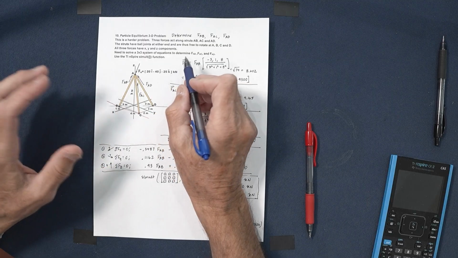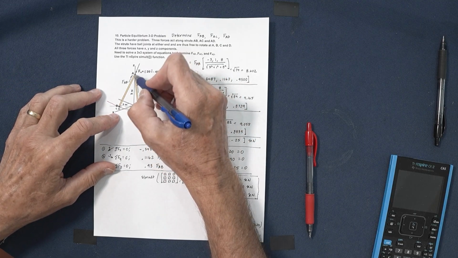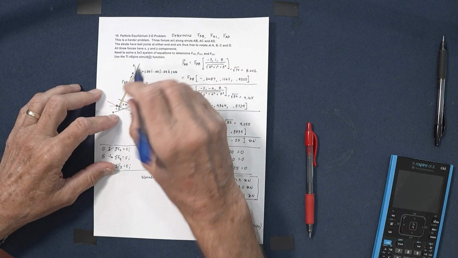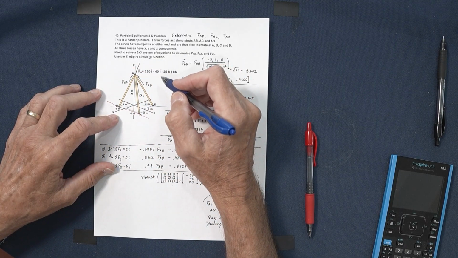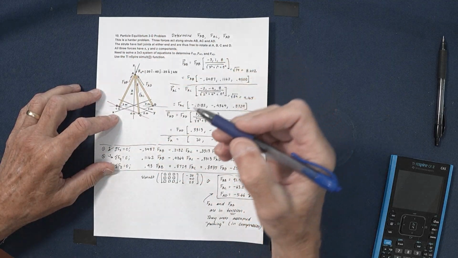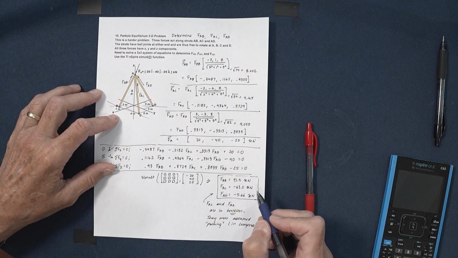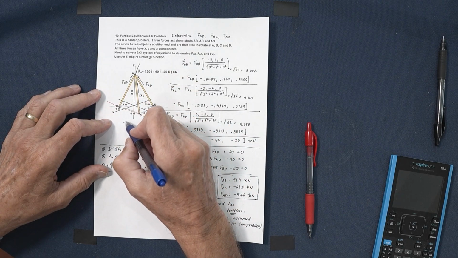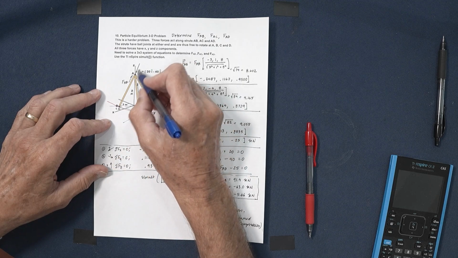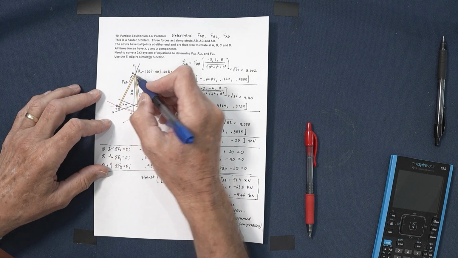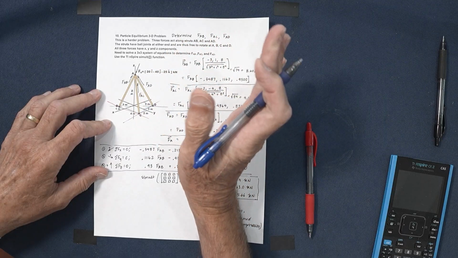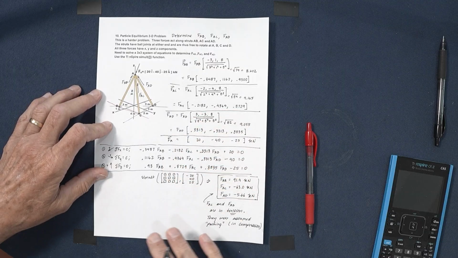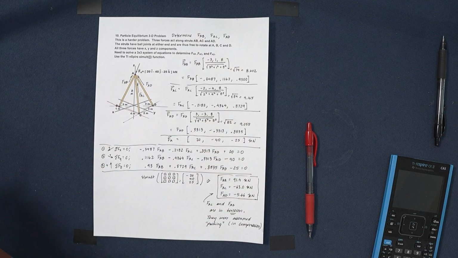I just grabbed these components out of thin air, just thinking of a downward directed force at A. But these components are large enough in the horizontal direction to cause that tipping event to happen, which makes these guys turn around. FAB is positive, which basically means if you sum moments about this axis, then this force is pushing this triangle this way. And so FAB has to push to keep this guy in equilibrium. So it's an interesting problem.